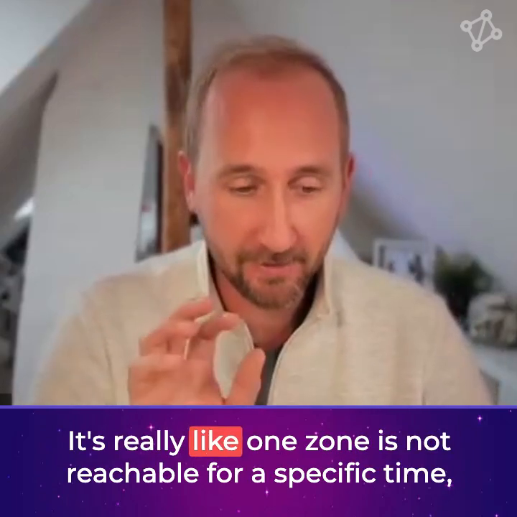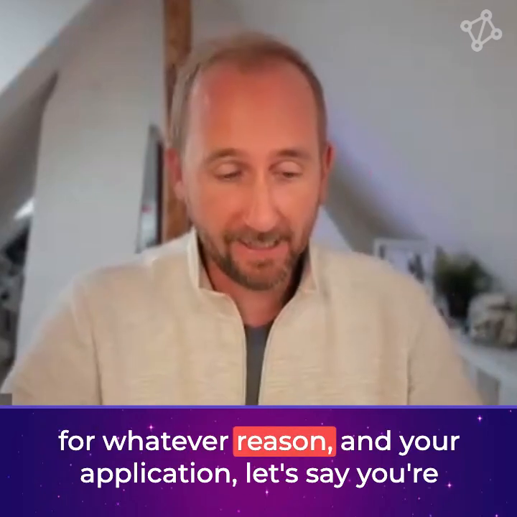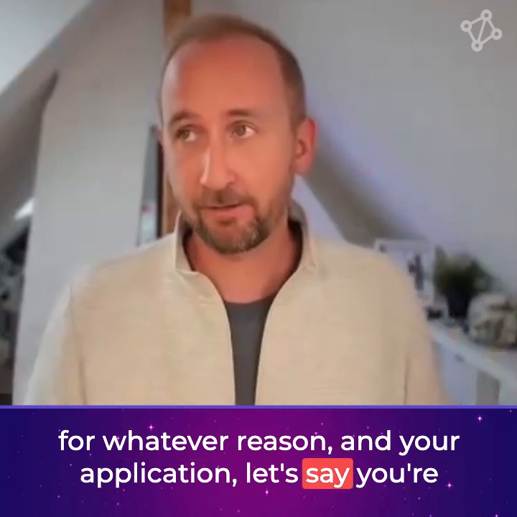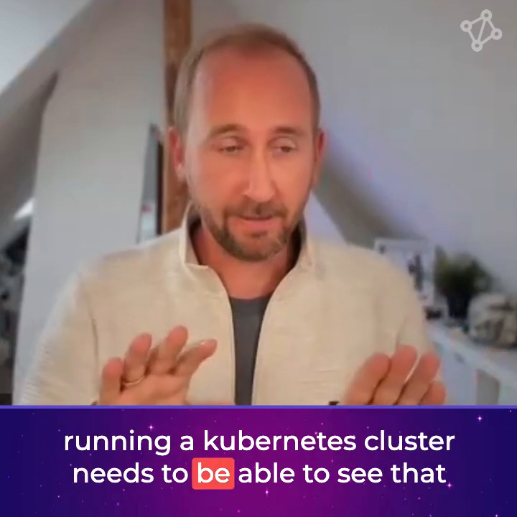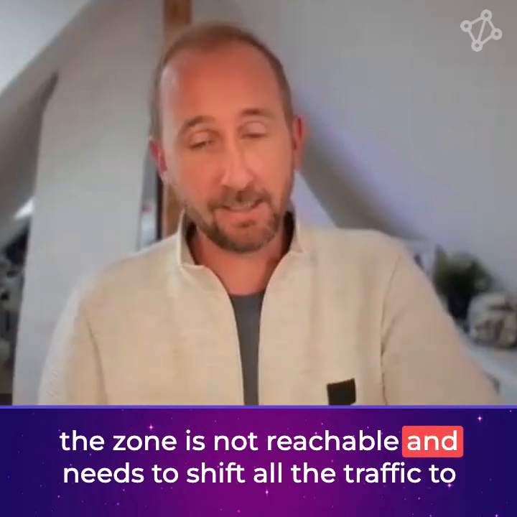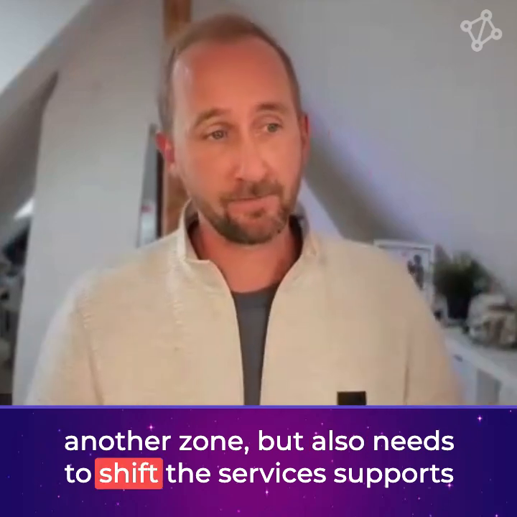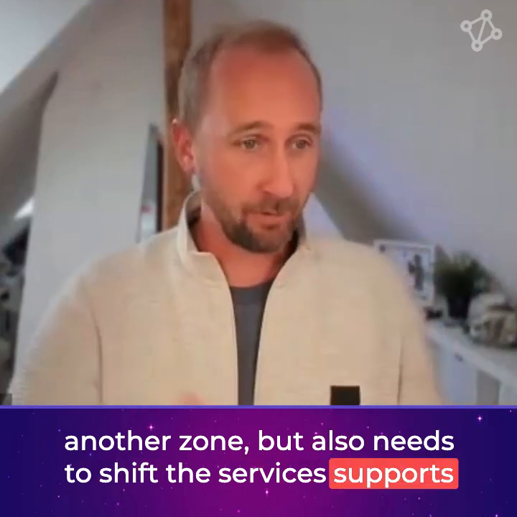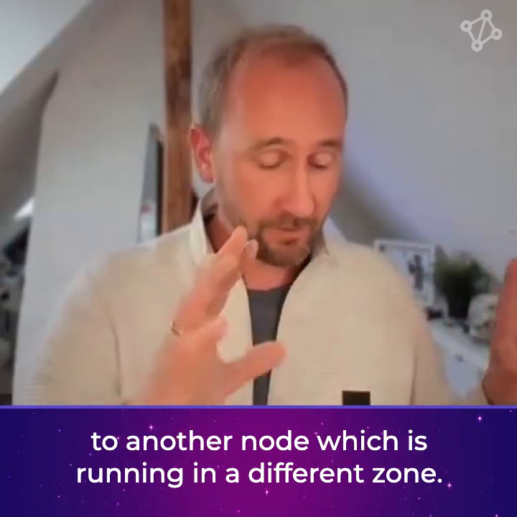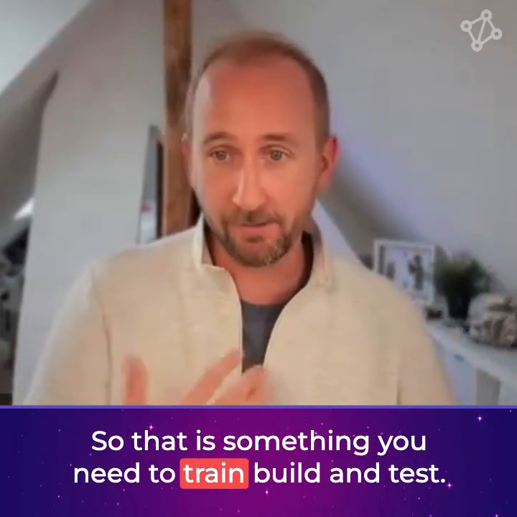It's really like one zone is not reachable for a specific time for whatever reason. And your application, let's say you're running a Kubernetes cluster, needs to be able to see that the zone is not reachable and needs to shift all the traffic to another zone, but also needs to shift the services supports to another node which is running in a different zone. So that is something you need to train, build, and test.